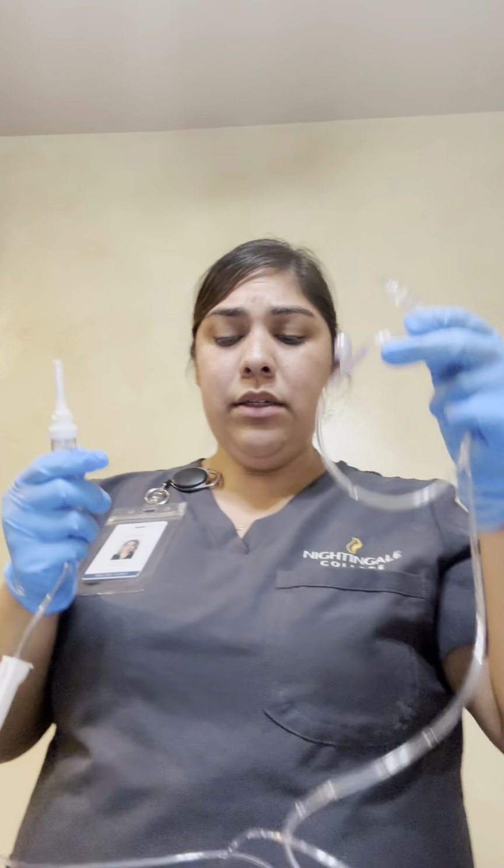Before we even begin, of course, we verified patient privacy, hand hygiene, and identified the patient with at least 2 identifiers. Again, we will go over the 6 rights of medication administration. They verified they're not allergic to any medication, especially amoxicillin. So we're going to go ahead and start this demonstration.